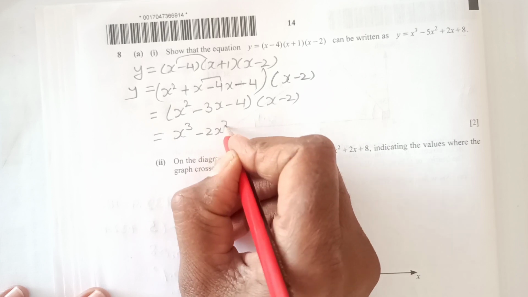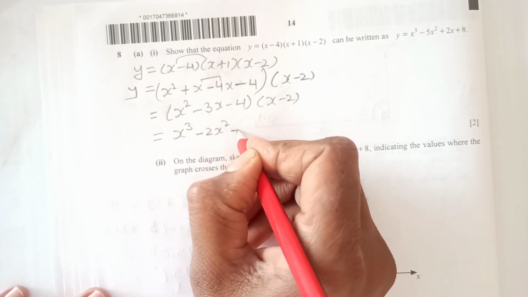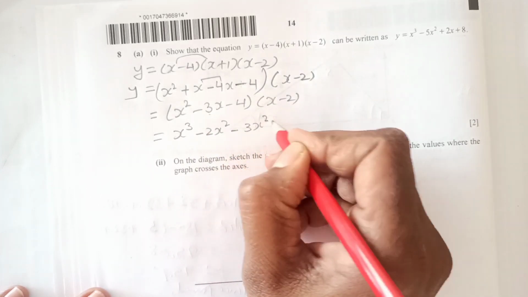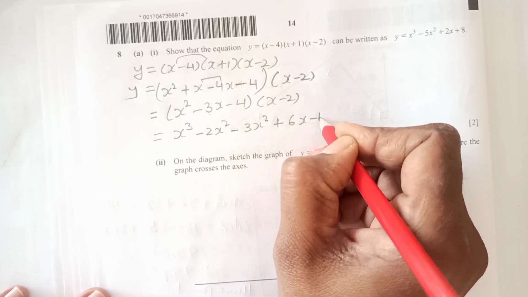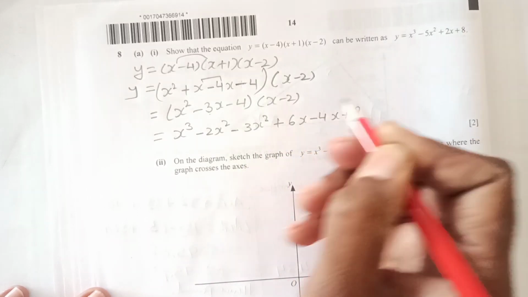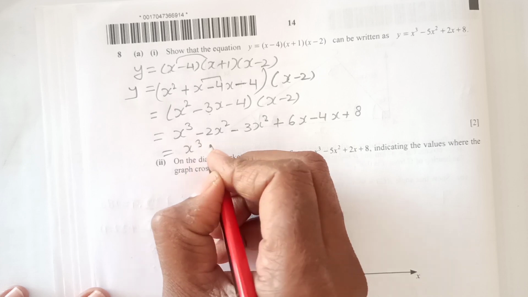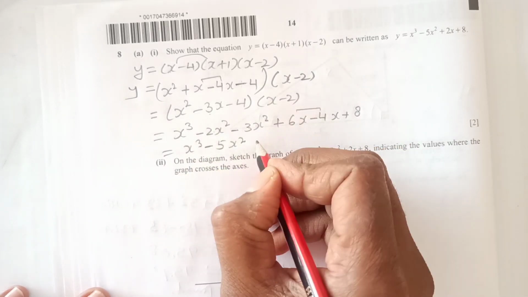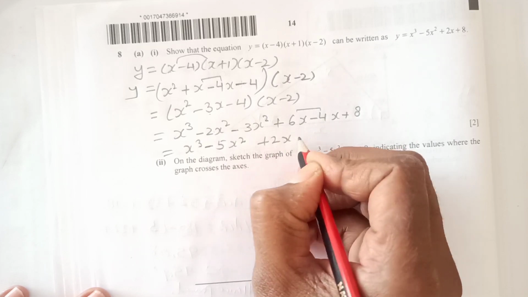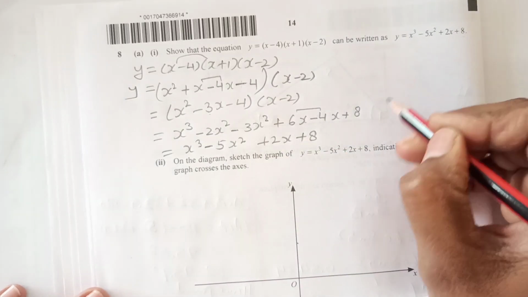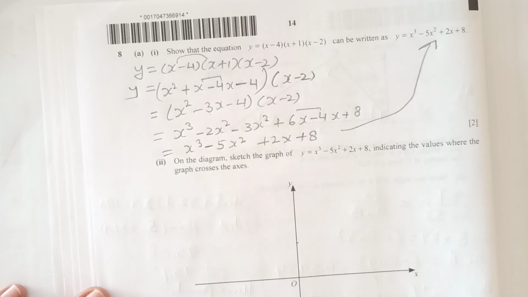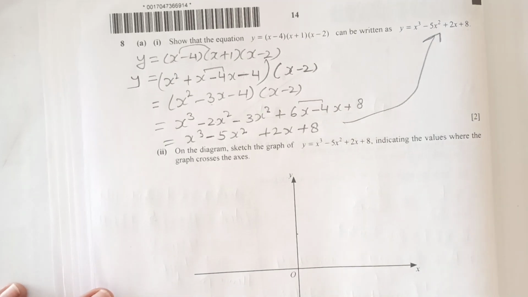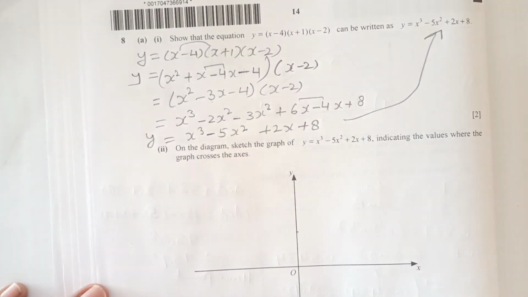Minus 2x squared, then 3 with both, minus 3x squared plus 3 times 2, 6x, minus 4x plus 8. So x cubed minus 3 plus 2 is 5x squared, and then this is 2 plus 2x plus 8. So which is exactly the same that we have here. So that's how you can show this equation equivalent to that one, right?